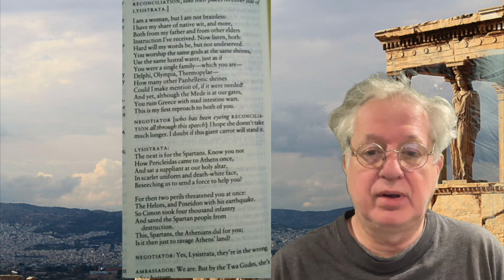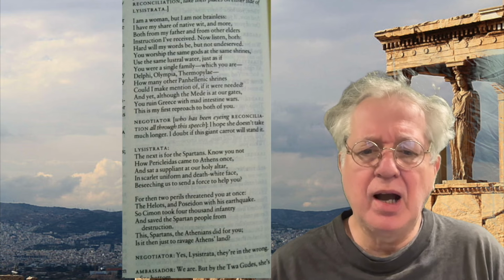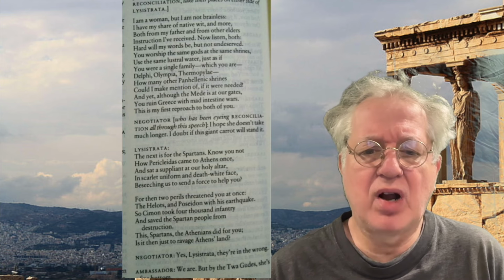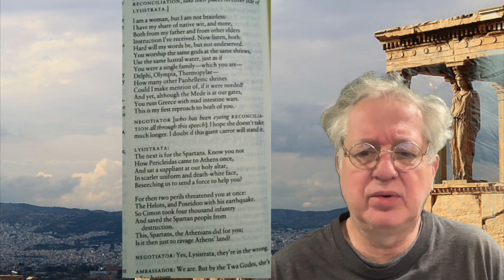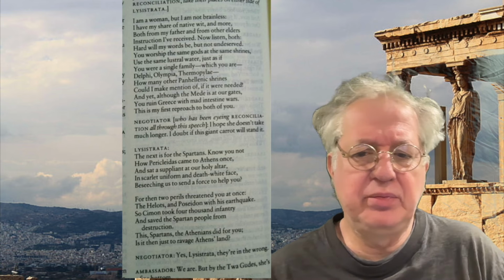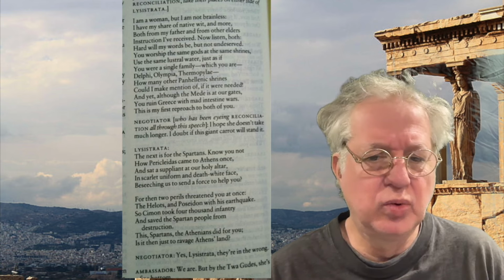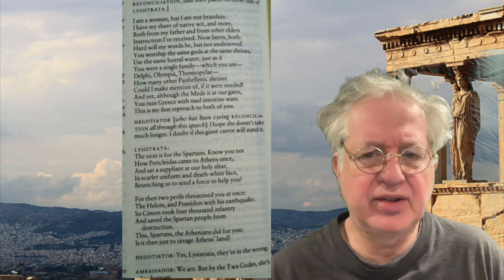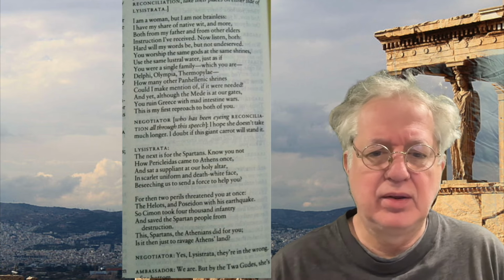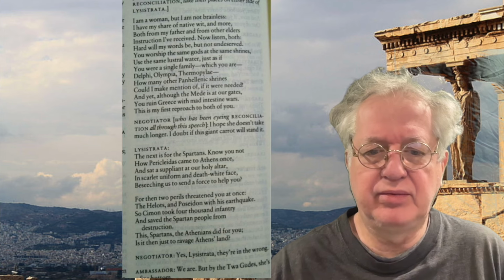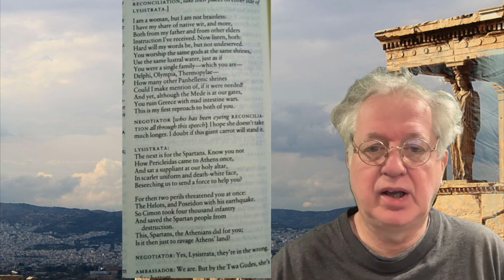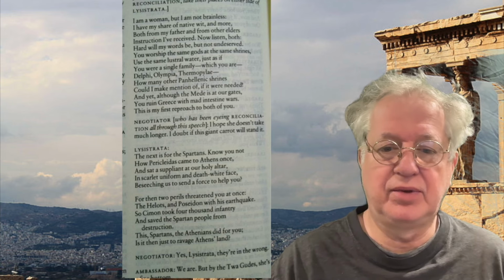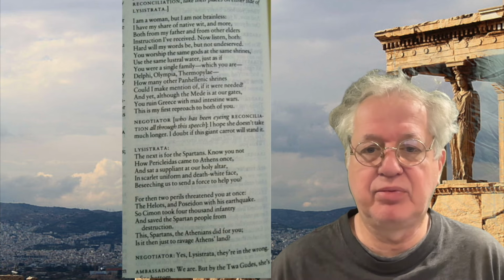Delphi, Olympia, Thermopylae. How many other Pan-Hellenic shrines could I make mention of if it were needed? And yet, although the enemy is at our gates, you ruin Greece with mad intestine wars. This is my first reproach to both of you. And then she goes after the Spartans and the Athenians and reproaches them.